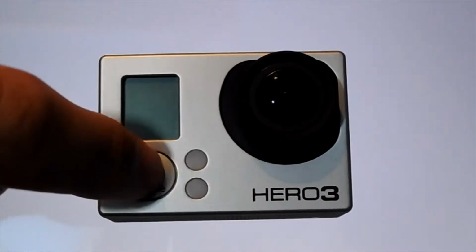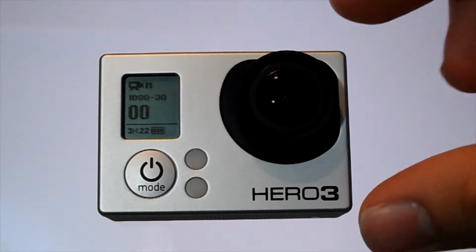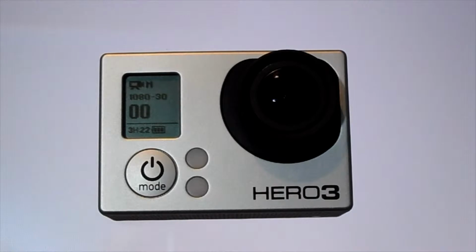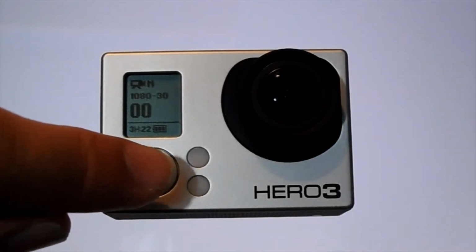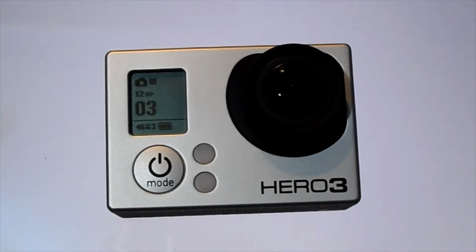So we're going to go and power on here. And I'm using version 3.00 firmware for my GoPro. That's basically just a new software that they came out with recently. I'll be coming back to you with a new video on the wireless Wi-Fi controls later. But right now we're just going to finish up these camera and video modes. We finished up video modes last time, now we're going to look at cameras.